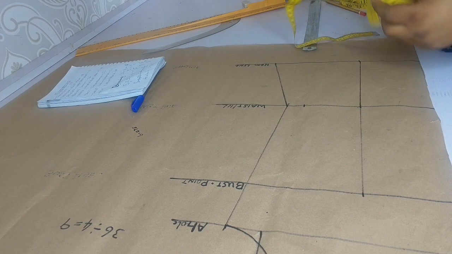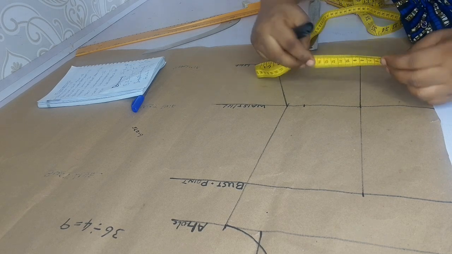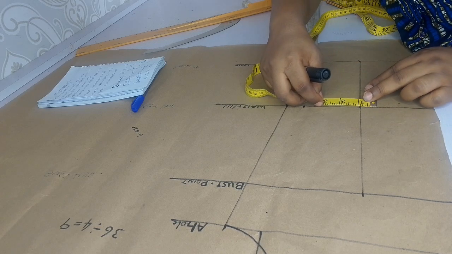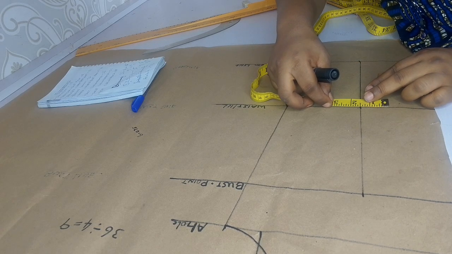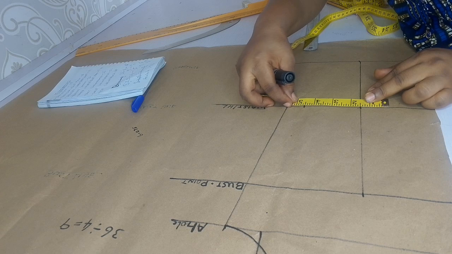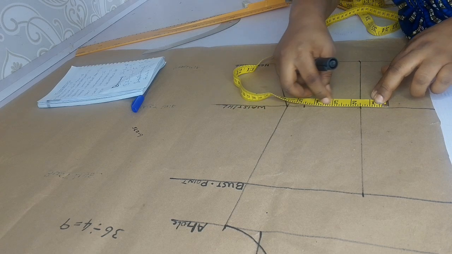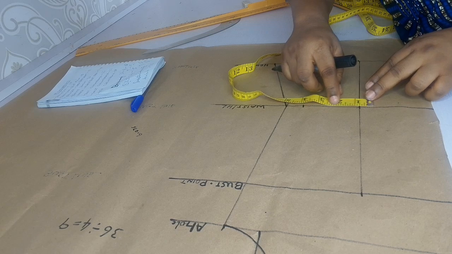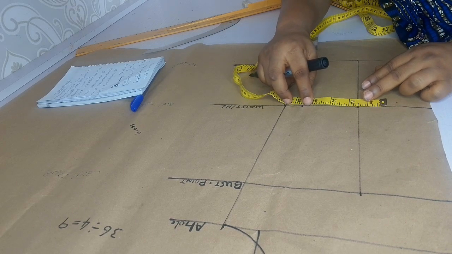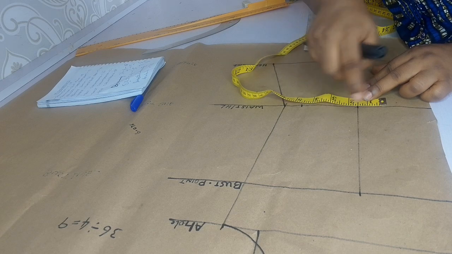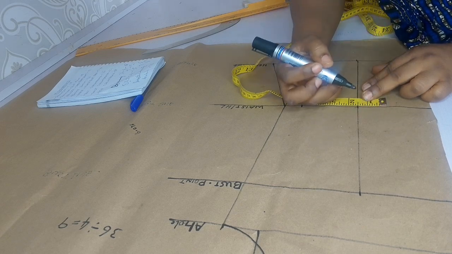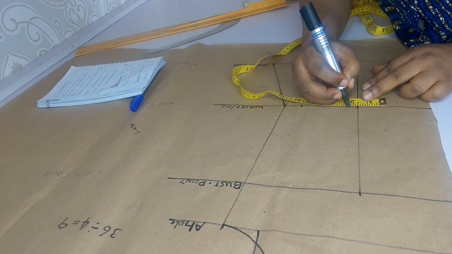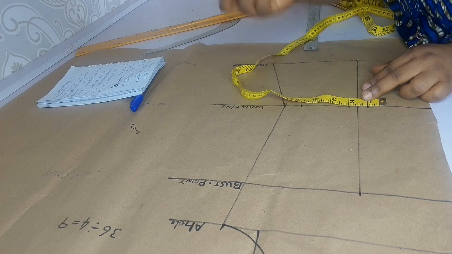Now, we place our tape like so, as in from 1 to 2 is still 1 inch. I don't want to use this, I want to use here. It's still the same thing. That's 1 inch. We will share it between these two parts. We'll be giving half here and giving half here.